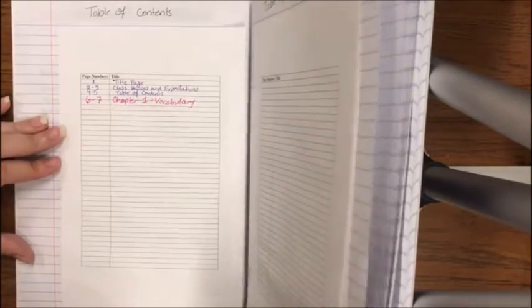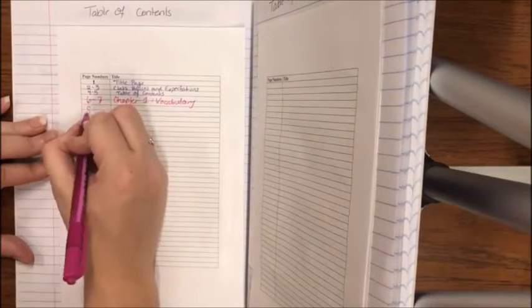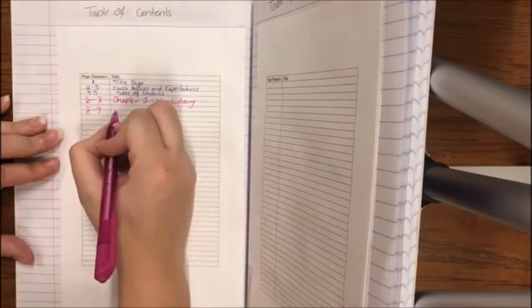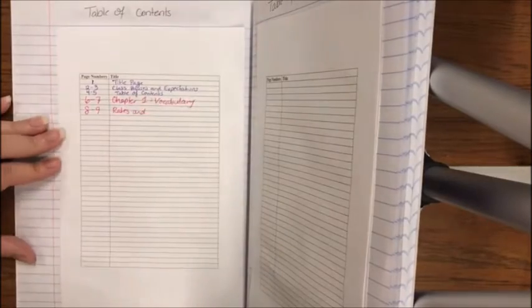Then on page 8 and 9 was rates. I'm going to make sure I have it written down correctly. Was rates and unit rates.